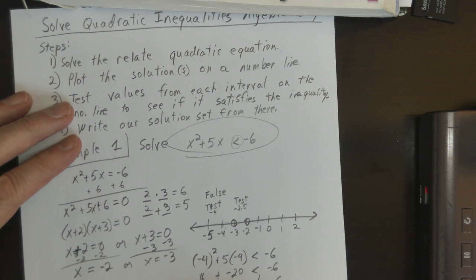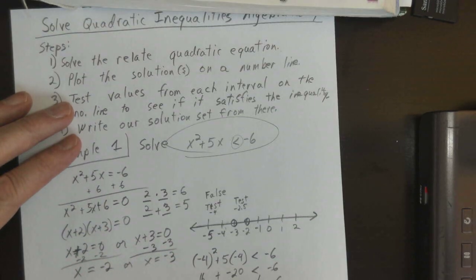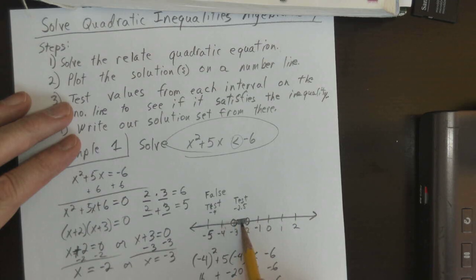Well, -2.5 squared is 6.25, and 5 times -2.5 is -12.5. Is that less than -6? Well, 6.25 and -12.5 is -6.25. That is less than -6. That is true. So that point is true, which means every point in between these zeros is true.